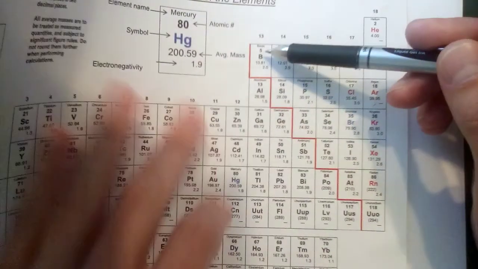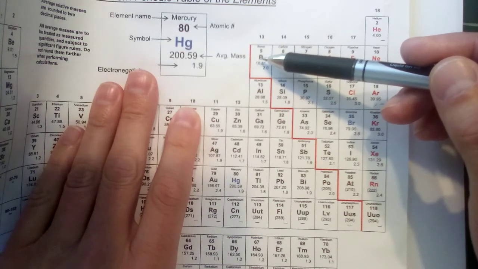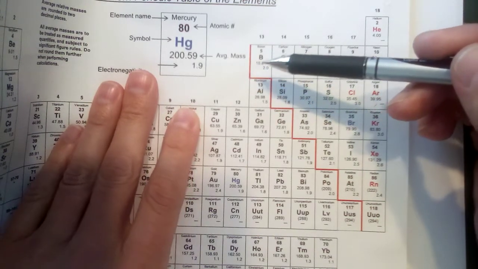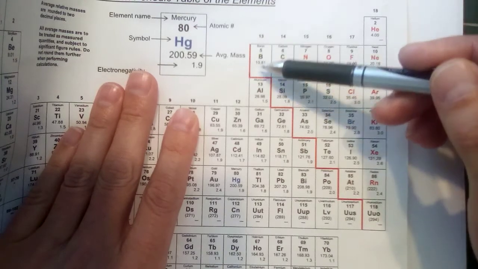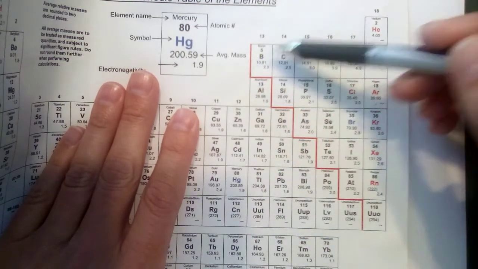If we jump over here into the p block, boron, aluminum, boron would be 2s2, 2p1. There are 3 electrons in that highest shell that is being filled. So this entire column, column 13, we could think about those elements having 3 valence electrons.